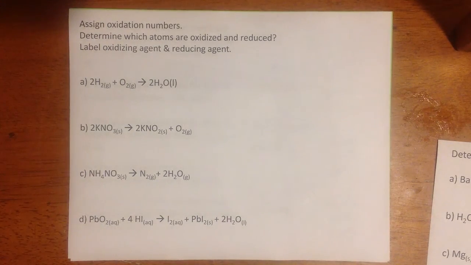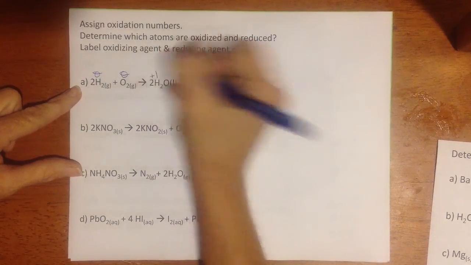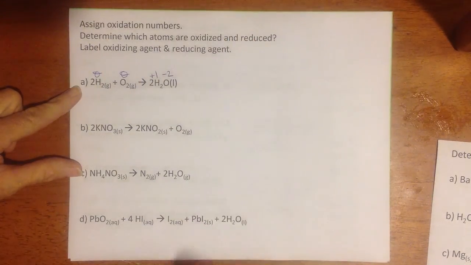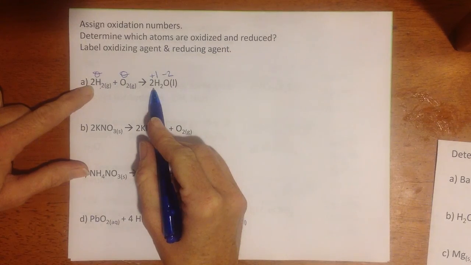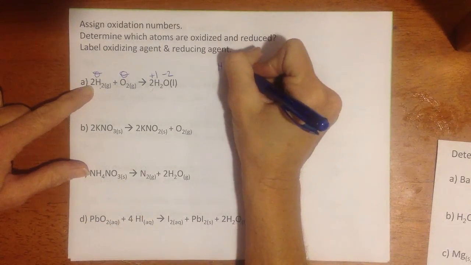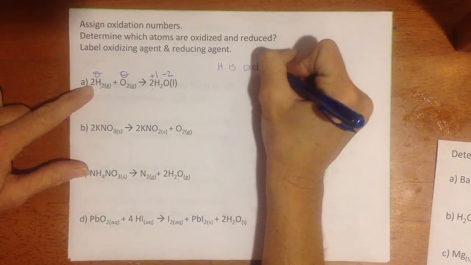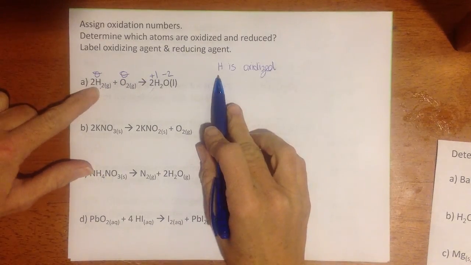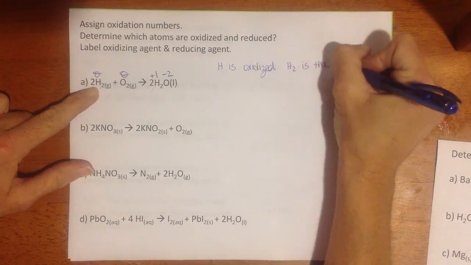Okay, on this one, I'm going to assign oxidation numbers kind of quickly. So I would pause, assign, and check. So I have a 0, +1, and then a -2. Hydrogen is losing 1 electron. So hydrogen is oxidized. And since hydrogen is oxidized, then the H2 is the reducing agent.